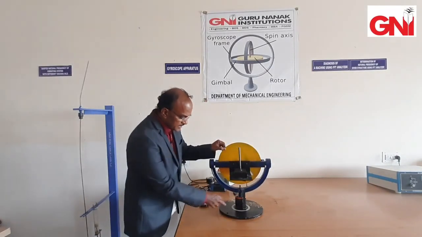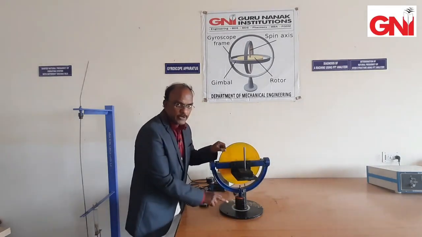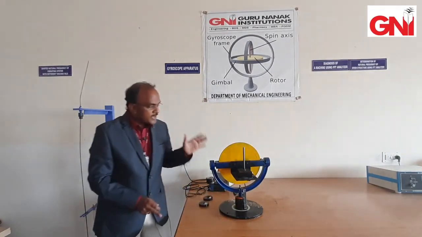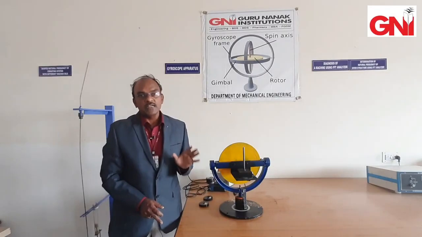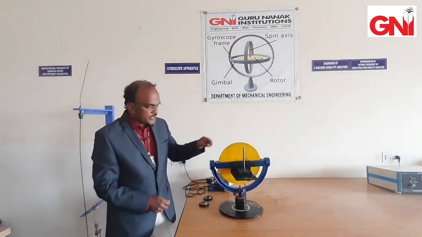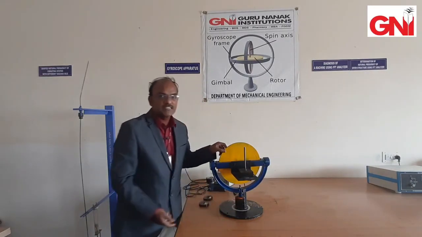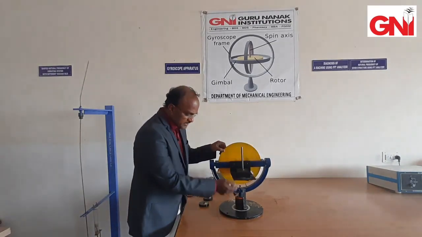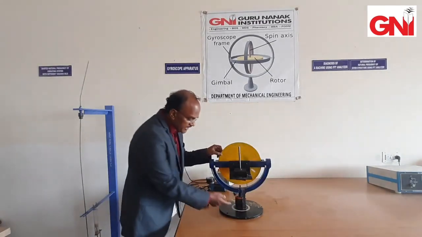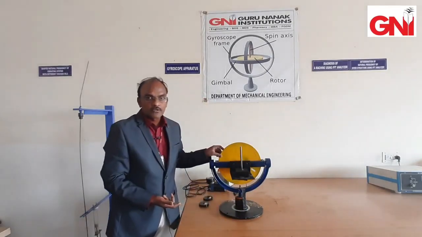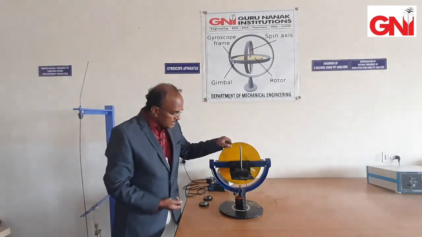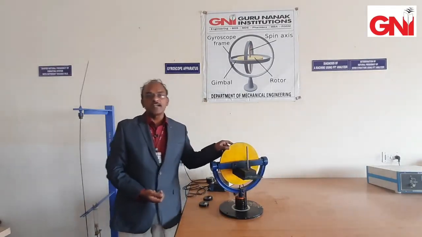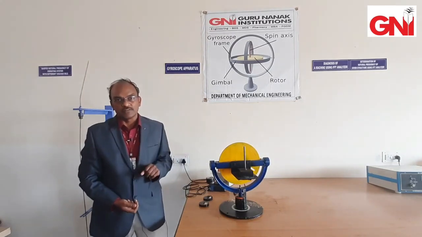Generally there is a protractor at the bottom of the apparatus. So angular velocity of precession is calculated by using angular displacement divided by time. Angular displacement is in radians and time is in seconds. Suppose you move like this, there is some angle turned. The time taken to turn some angle, we will measure with the stopwatch, and the angle divided by the time will give the angular velocity of precession. That is the second one.